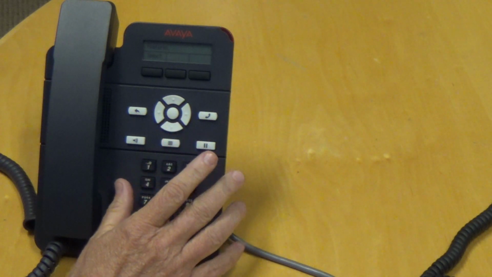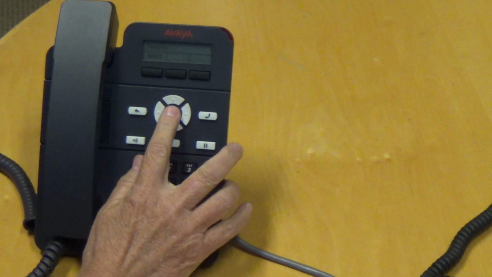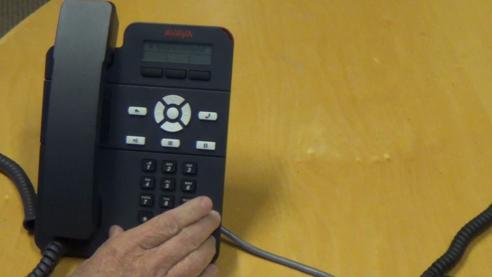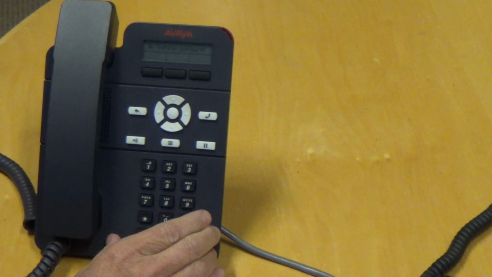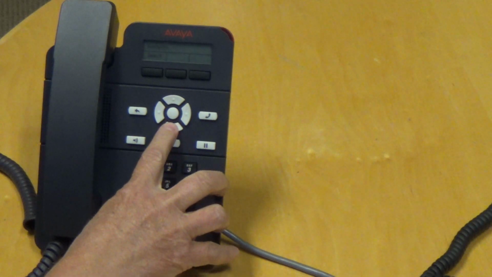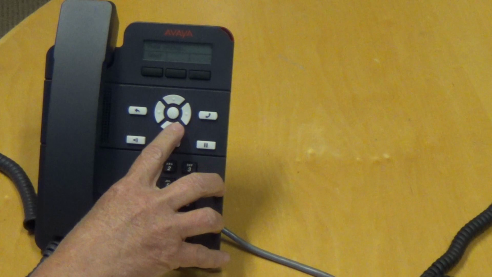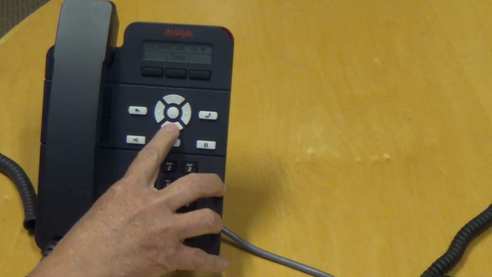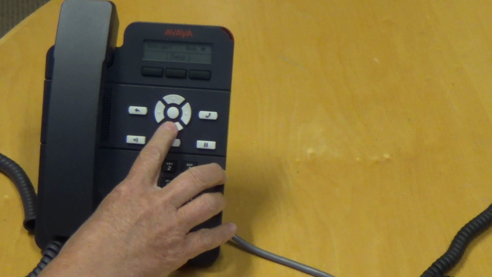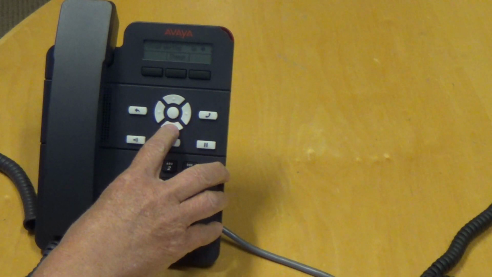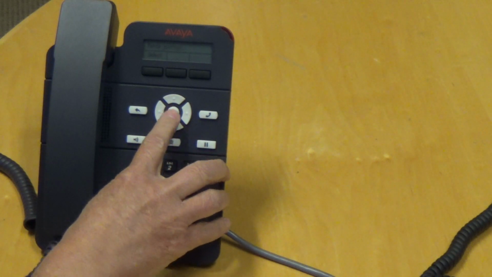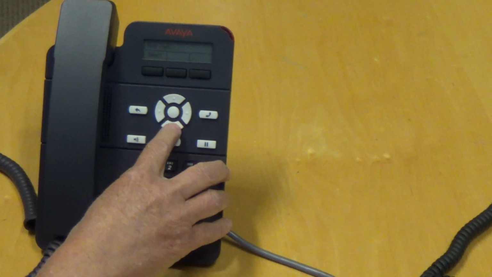There are other items in here as well. Features. If you go into Features, this particular phone does not have any features configured. You may or may not have features configured depending on the system administration of your phone system. After Features, we have Settings, and in here you do have the ability to change a few settings on your phone, such as whether you want to mute your alerting, change your visual alerting. You also have the ability in here to change your audio settings.